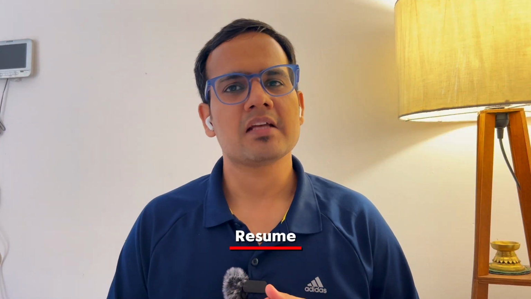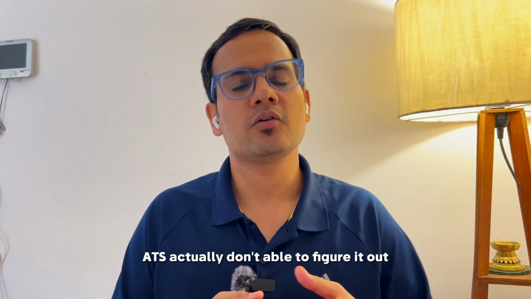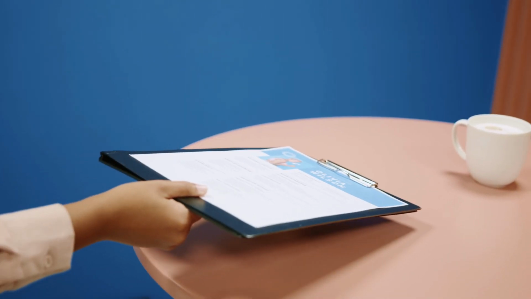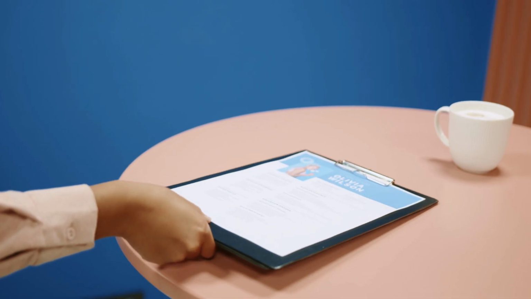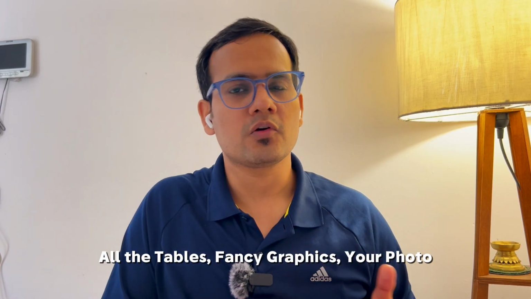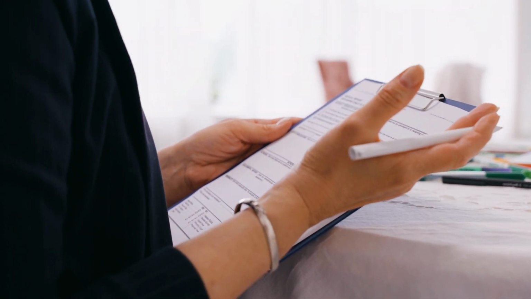So if your resume has tables, graphics, or maybe your photo, the ATS is not able to figure it out and scrambles everything, so your resume doesn't get properly converted into the way the ATS can read it. For that purpose, we should always avoid tables, fancy graphics, and your photo. It should be a plain page or PDF which has all the details in text format, not fancy graphics. Your resume should not have a profile picture either. That is not required at all.